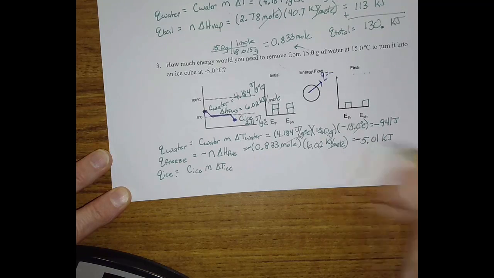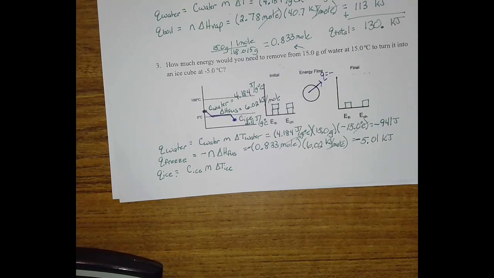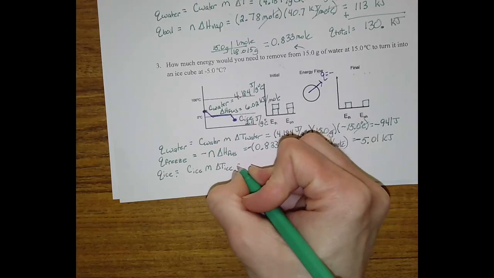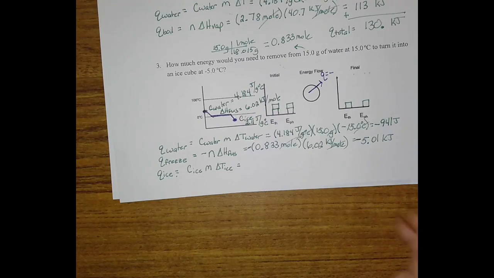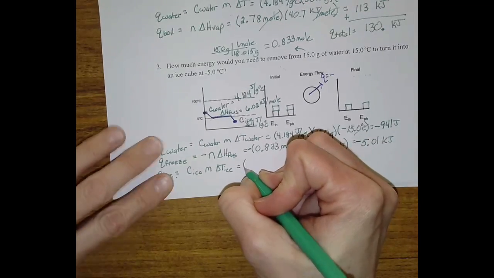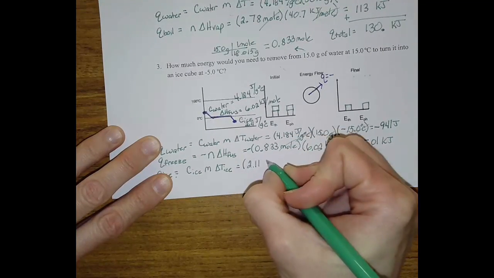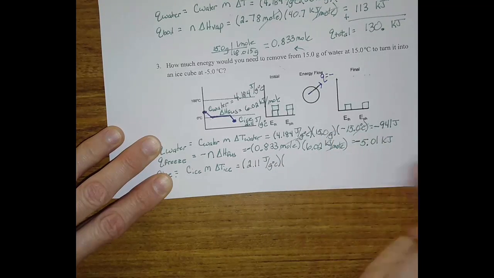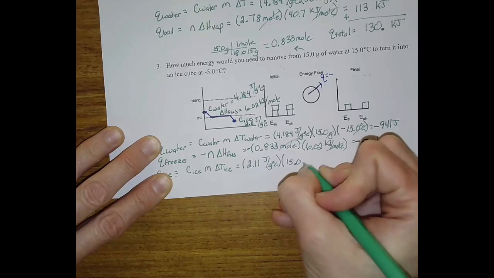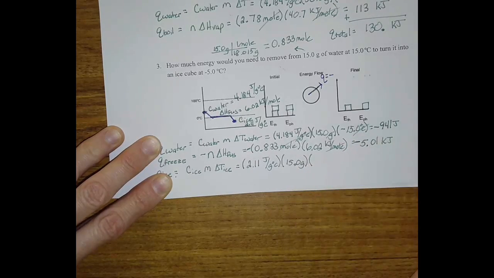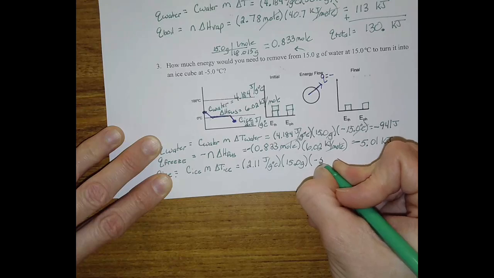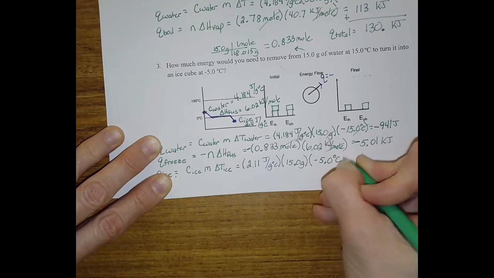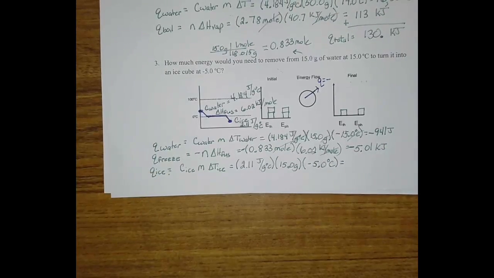5.01 kilojoules removed because I want to freeze it. And then I have to cool off the ice once it's frozen. Specific heat of ice is 2.11 joules per gram degrees Celsius. My ice cube weighs the same as what the water weighed. And while it is ice, it only drops in temperature by 5 degrees Celsius. So that 20-degree temperature change got split into 2 segments.